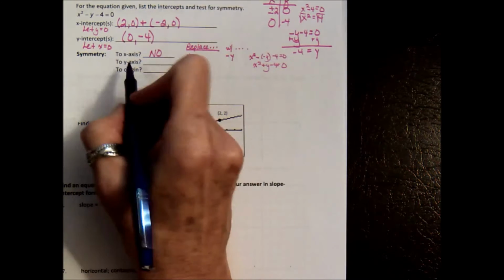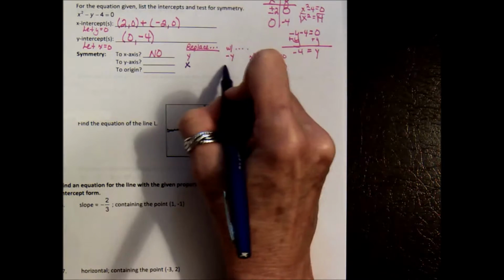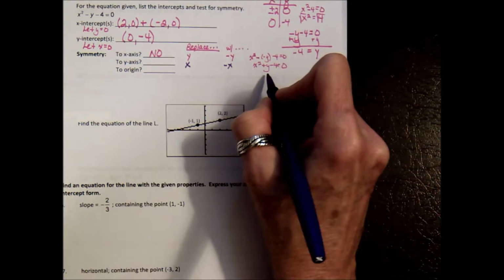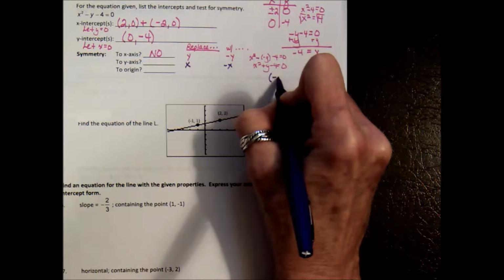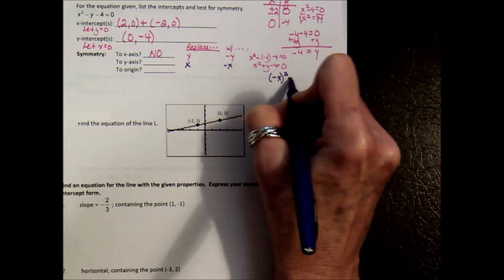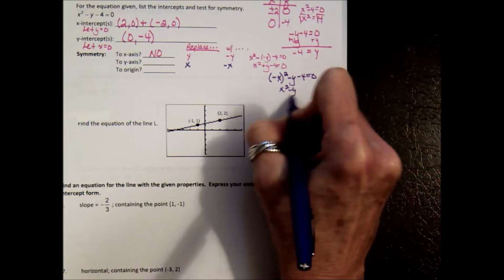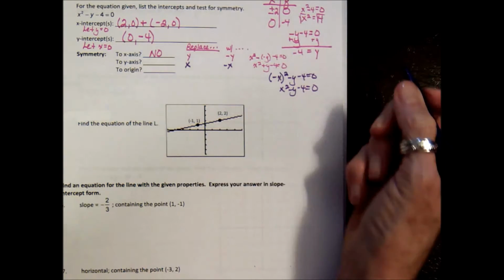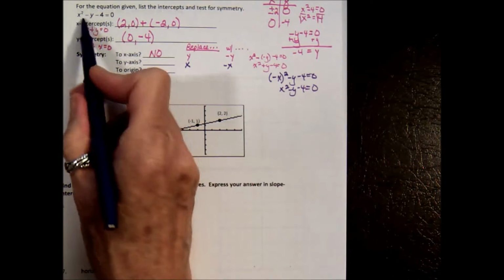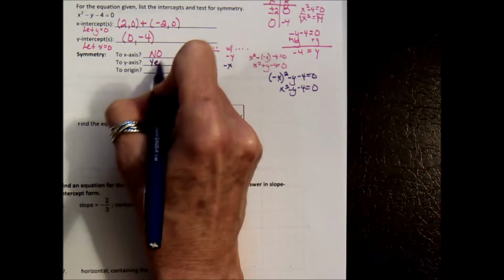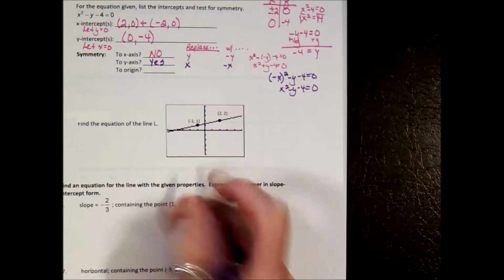Now let's, again, I'm going to use colors here to help you because there's not a lot of space here. To find symmetry to the y-axis, you replace x with negative x. So let's do that in purple. So that would be negative x gets squared minus y minus 4 equals 0, but that's just x squared minus y minus 4 equals 0. Is that the same as the original equation? Yes, it is. So there is symmetry to the y-axis.